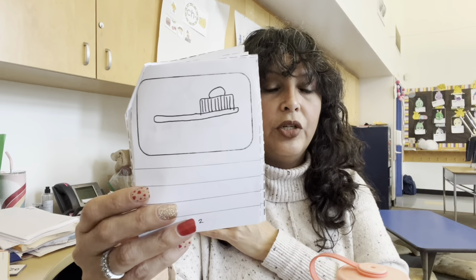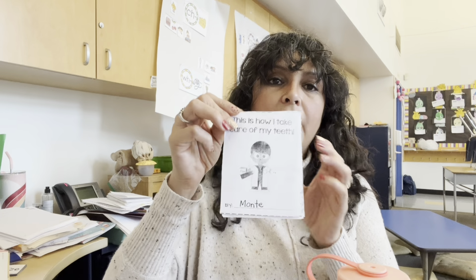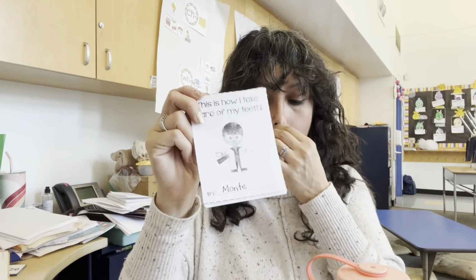And then someone said that we need to brush our teeth. So that was our toothbrush and our toothpaste. By themselves, they had to write 2 sentences about what they talked about when they talked about brushing their teeth. Floss, they talked about flossing every day, and one of my kids said that. And then someone also talked about going to the dentist. And so they had to come up with their own 2 sentences, and then when they were done, I stapled them and they got to color. So they went home with this.